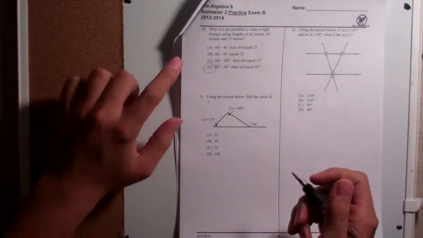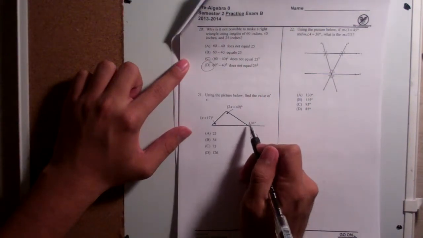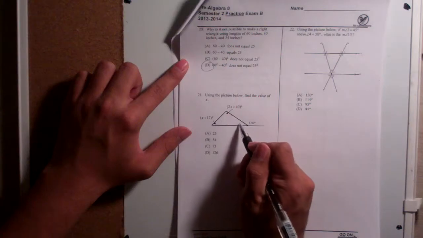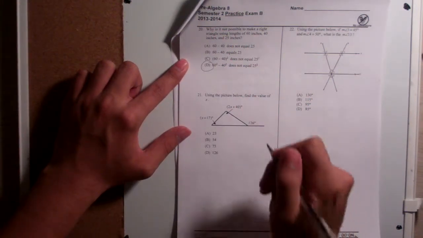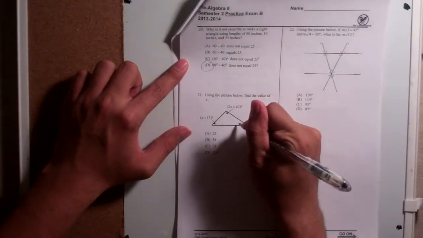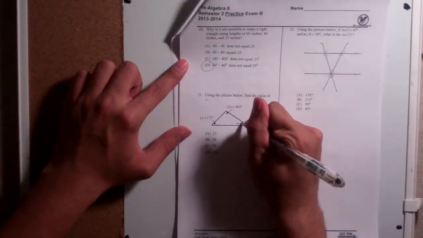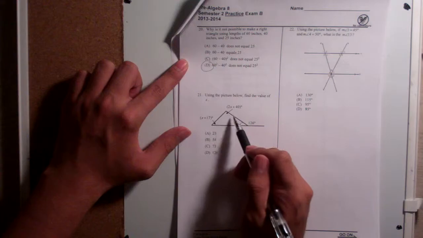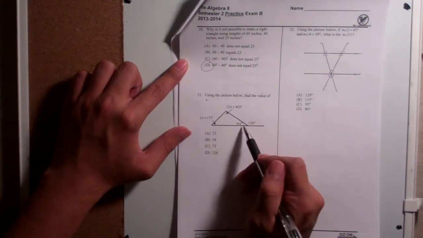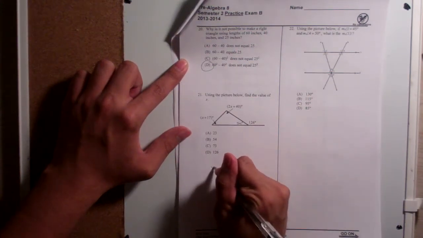Okay, 21. You want to find out what x will be. We need to find this measure. If you take 180, which is a straight line, minus 126, that should be 54 degrees, because when I add these two angles, it gives me 180 degrees. If I add up these three angles of a triangle, it should equal 180. So I'm going to write those three.